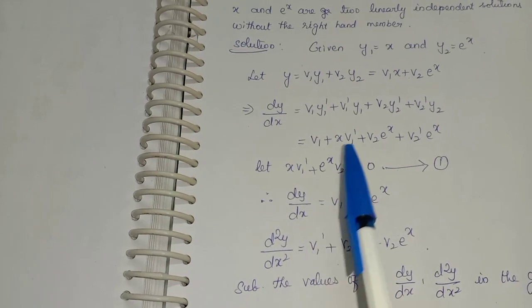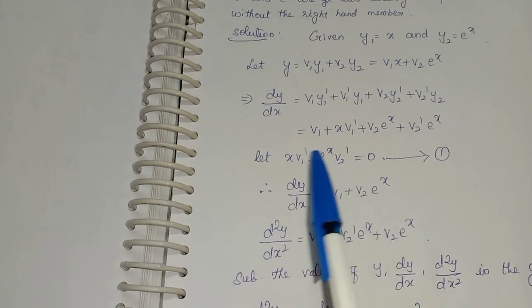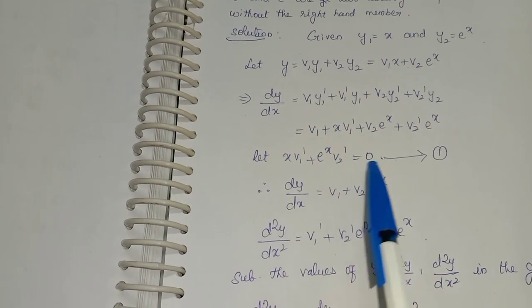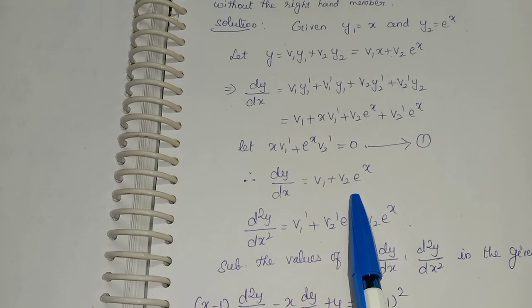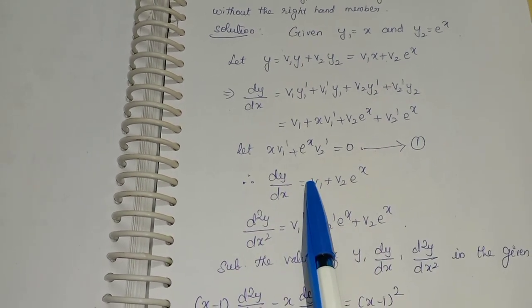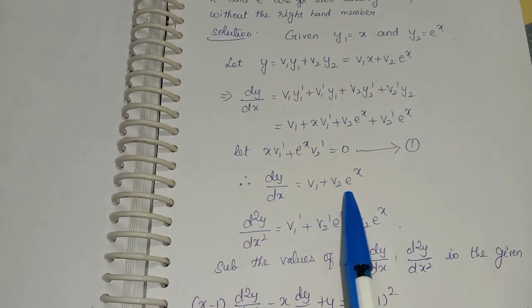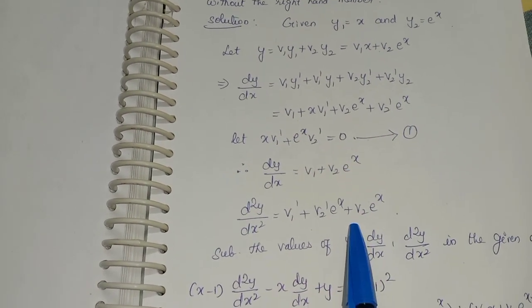So what is our assumption? The terms containing the derivatives are equal to 0. So xv1 dash plus e power x v2 dash equal to 0. So what is dy by dx? v1 plus v2 e power x. Again differentiate this. D square y by dx square is equal to v1 dash plus, here product rule, v2 dash into e power x plus e power x into v2.